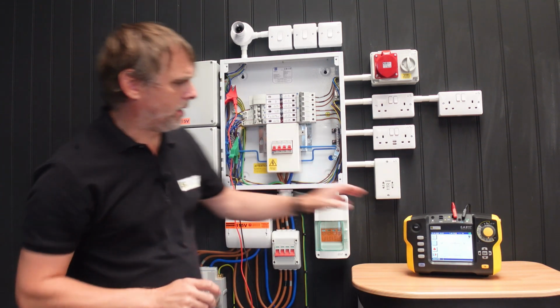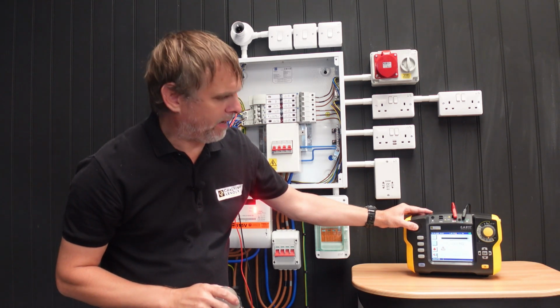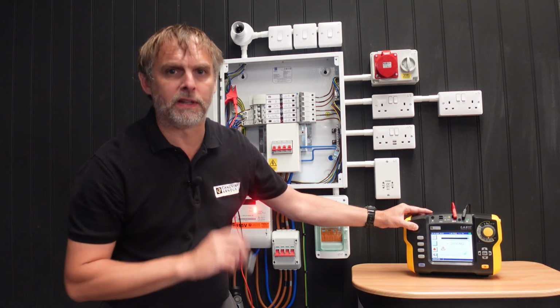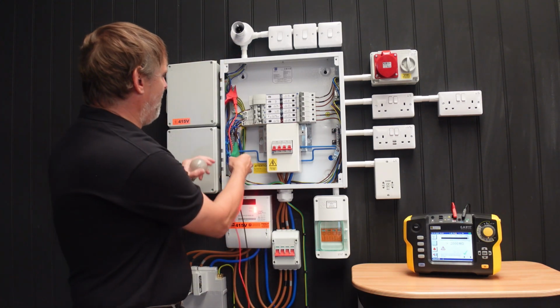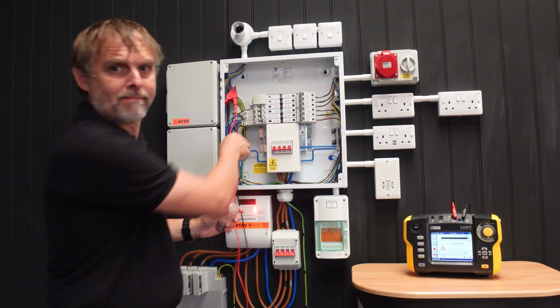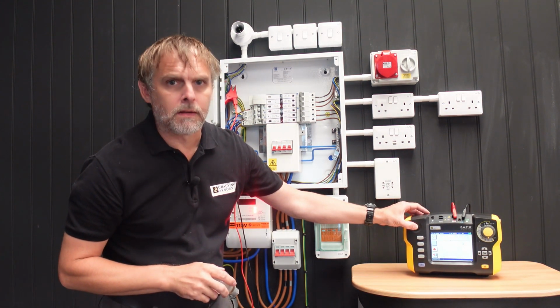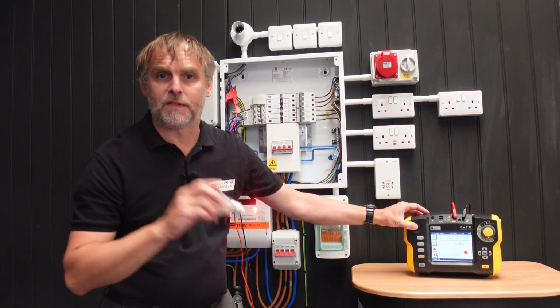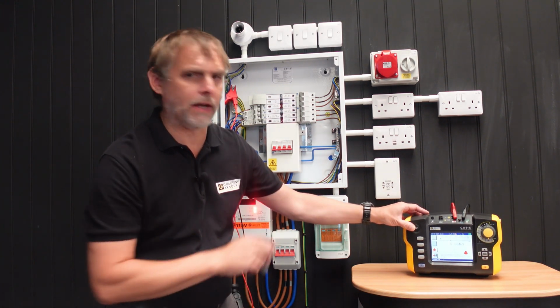Measuring line to earth at 500 volts gives me a reading that is off scale high, proving there is no fault to earth on the brown line conductor. If I move my probe onto the blue neutral conductor and repeat the test, the instrument now gives me a very low reading and, if set, an audible alarm because the result is well below the 1 megaohm threshold.